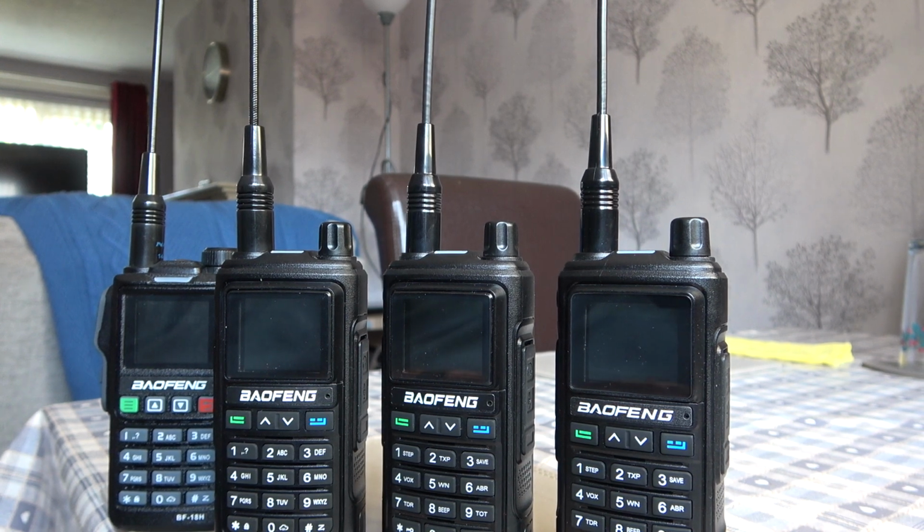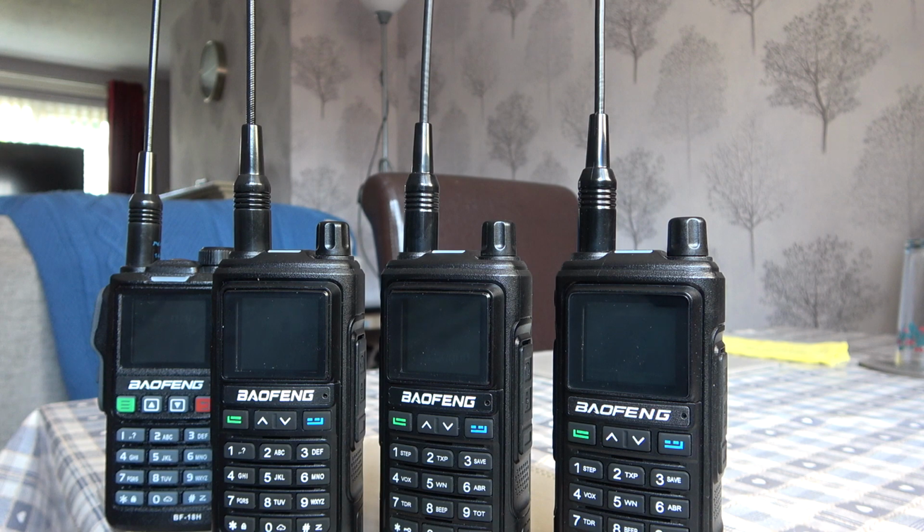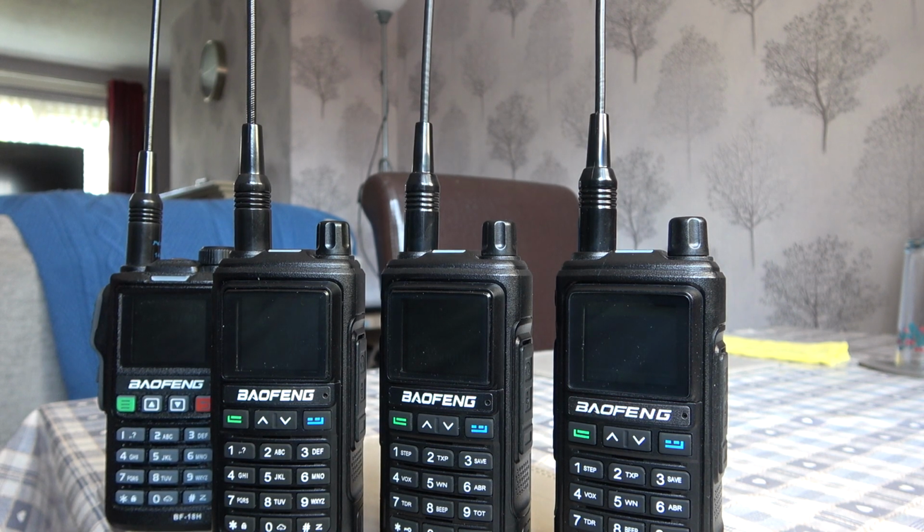Really nice little radios. But as I say, there is a lot of confusion about the different models and the different software. So I hope that has helped anybody who has been confused and baffled by this, as I was. I was doing a lot of head scratching, trying to find the correct software for each radio and to even identify which model was which.